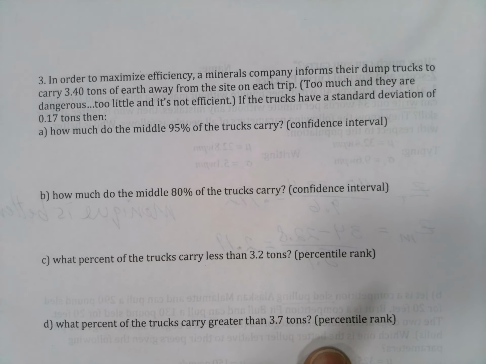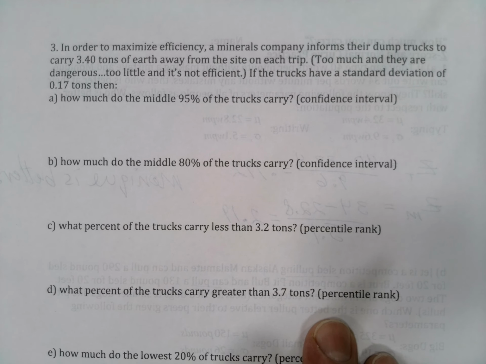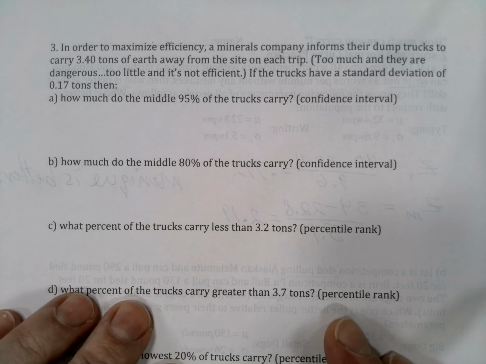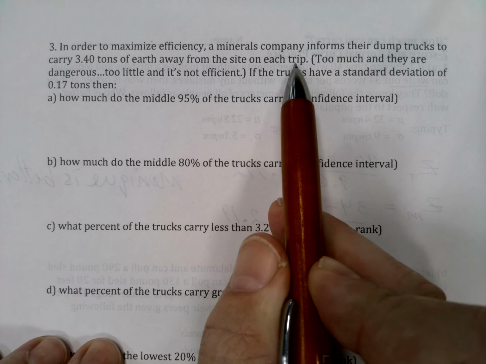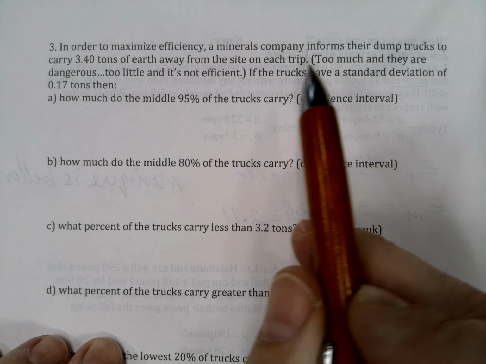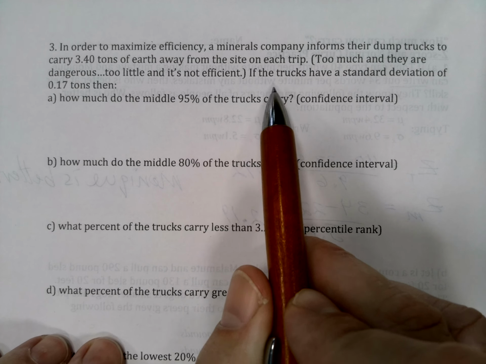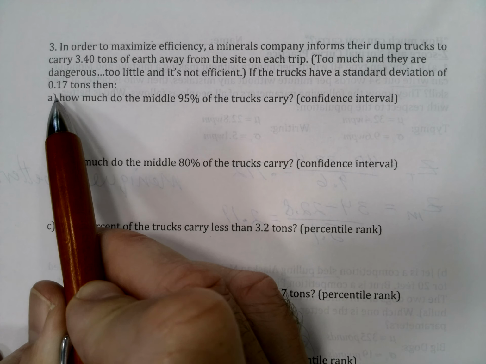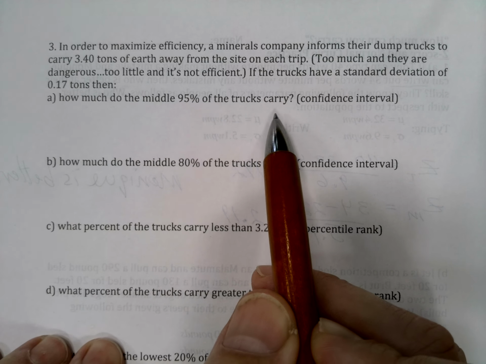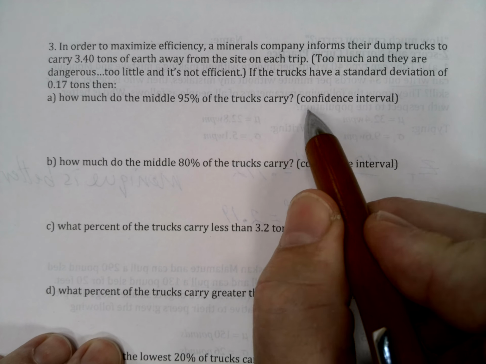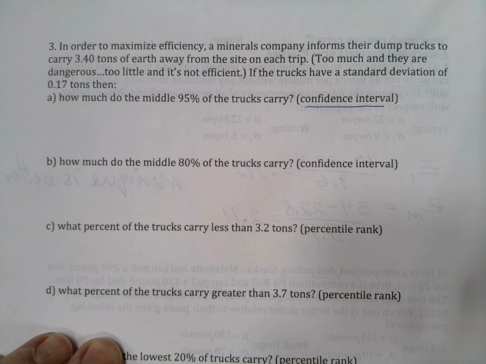On the back, number 3. In order to maximize efficiency, a minerals company informs their dump trucks to carry 3.4 tons of earth away from the site on each trip. Too much and they are dangerous, too little and it's not efficient. So if the trucks have a standard deviation of 0.17 tons, how much do the middle 95% of the trucks carry? Now this is a confidence interval for an individual truck.